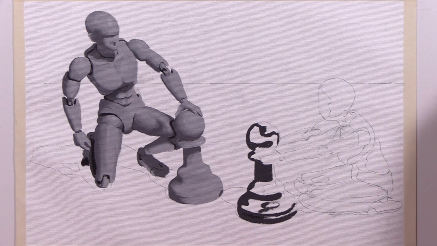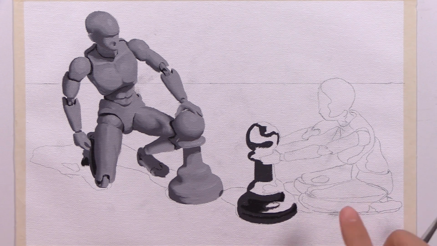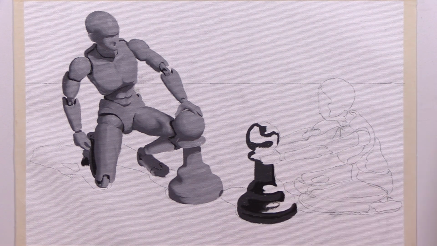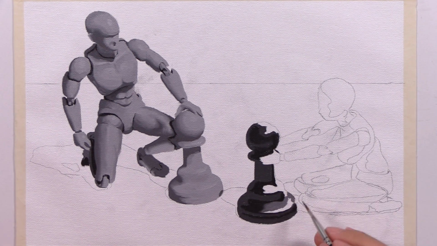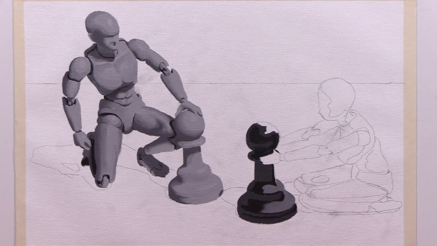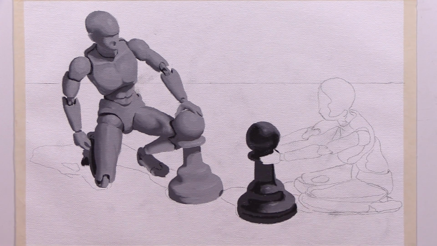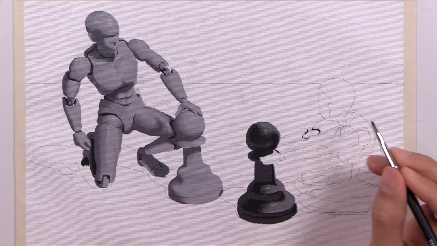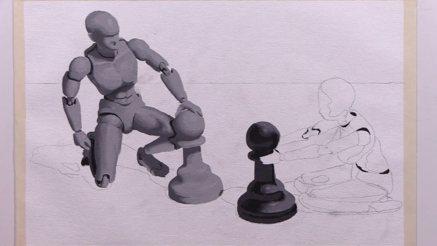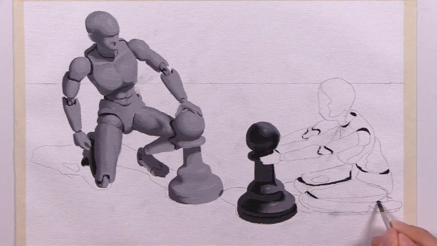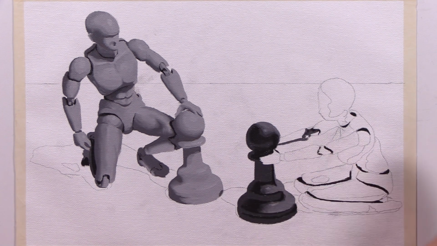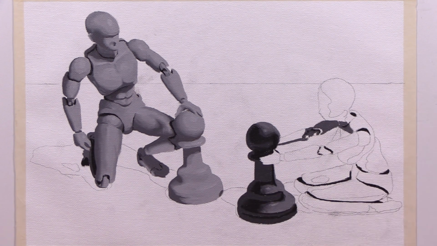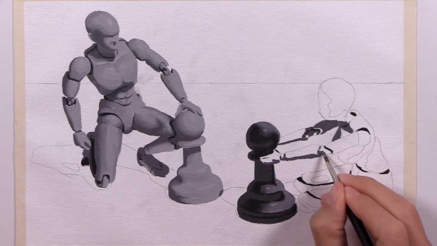Now I start working on the second pawn and the second figure. The process is identical. I fill in the shadows and then I fill in the lights. I just do the pawn first before moving on to the figurine. But you can see, rather simple. Shadows, lights, gradients, and then I do a couple highlights there to make it look reflective. And then moving on to the figure, same exact process, using the dark values to fill in the shadows of the object.